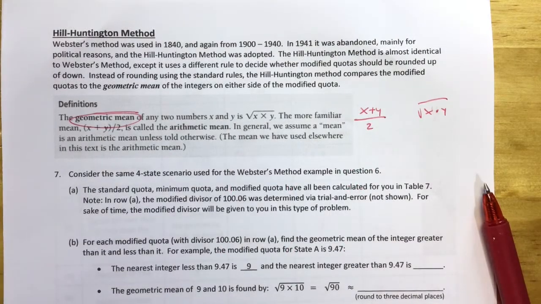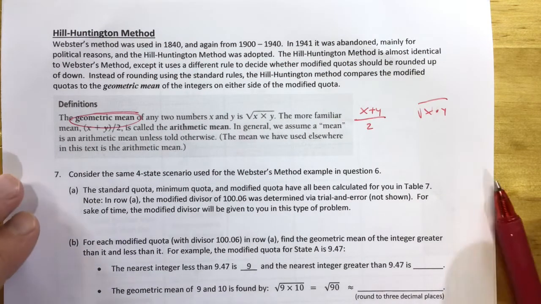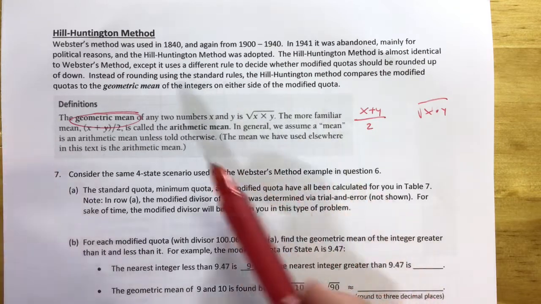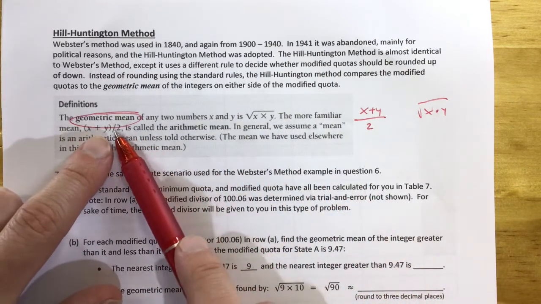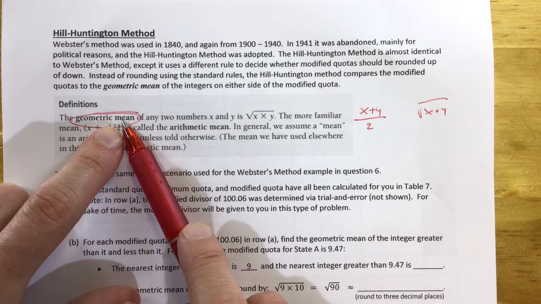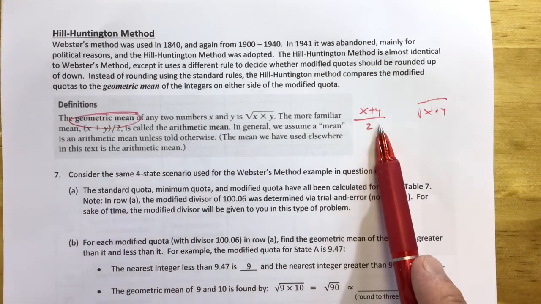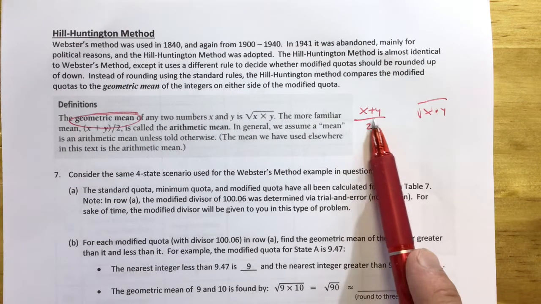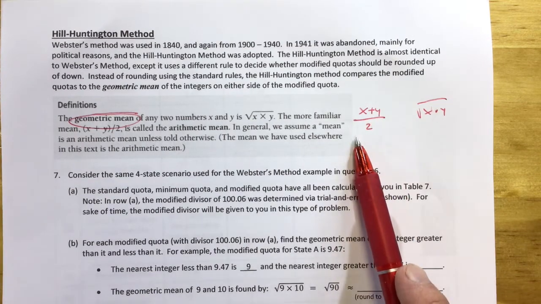Okay, for our final method, we're going to look at the Hill-Huntington method. For this, you're going to be doing a brand new calculation, or what I think might be a brand new calculation to you, and when we get to that, just kind of embrace it. Don't think too hard about it, just do what the calculations say. It's called the geometric mean, and mean refers to averaging some numbers. The way that you're used to averaging two things, like an x and a y value, is to add them together and divide by 2.